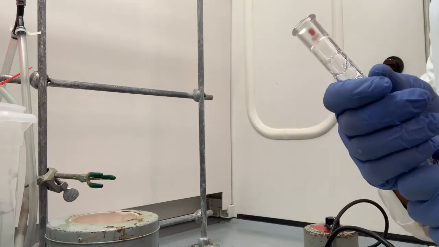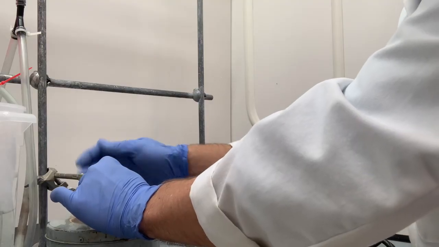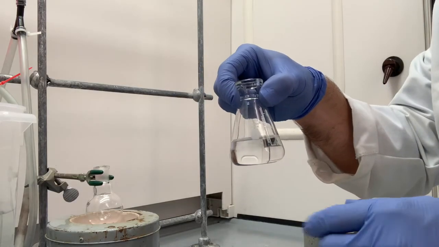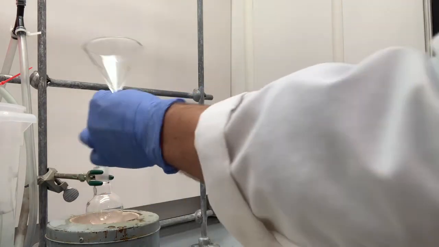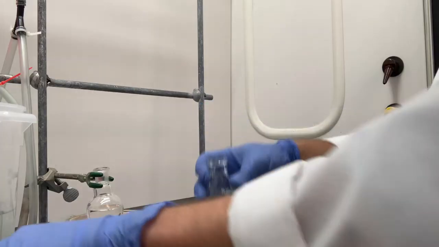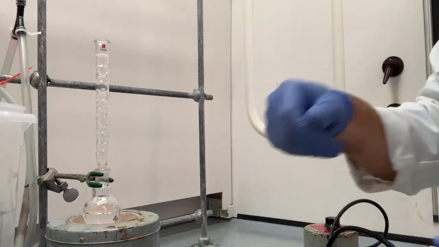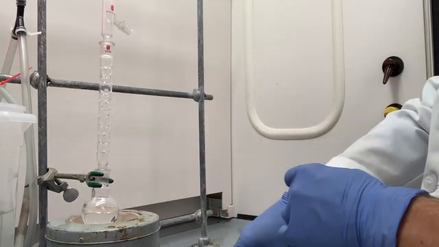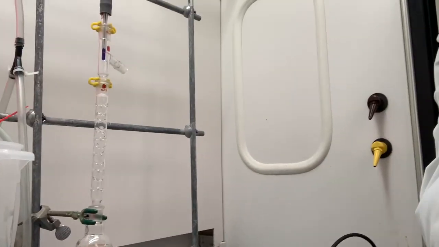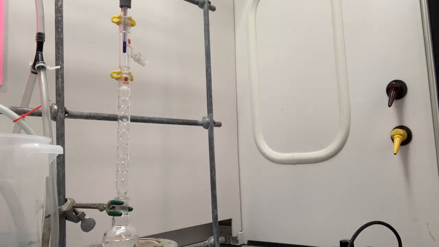So I'm going to set up that distillation apparatus right now. We're using the same mixture of liquids that we used over there in the simple distillation. In this setup, we're going to use 2 extra clamps that we didn't use in the simple distillation, right here and right here. That's just going to make the whole setup a little bit more stable.